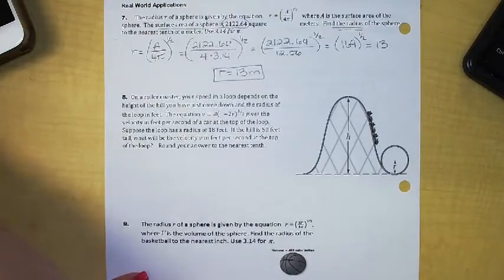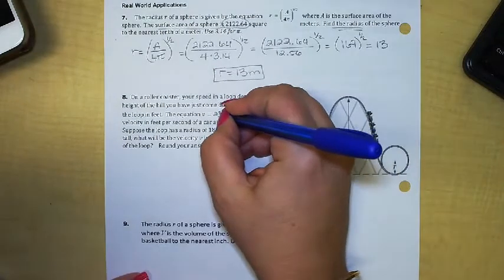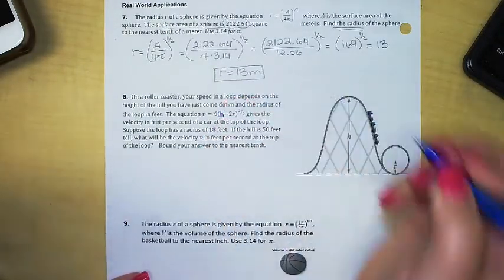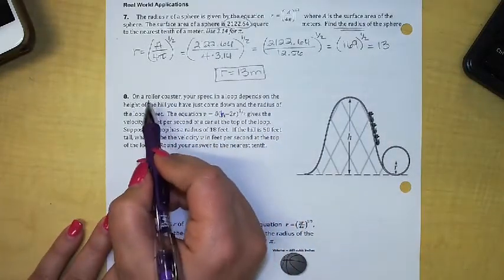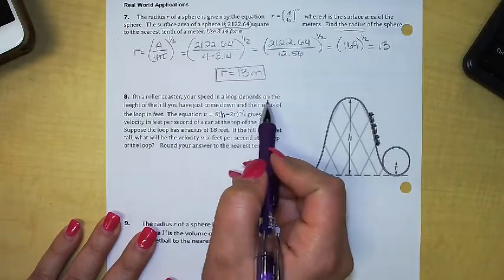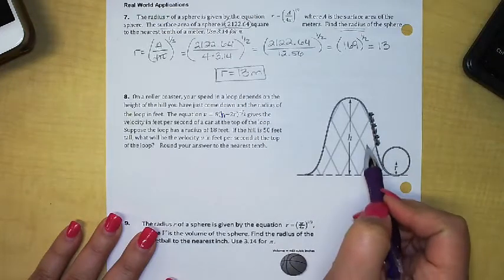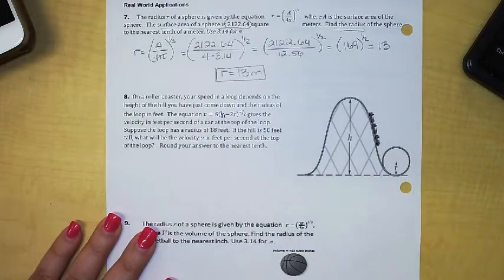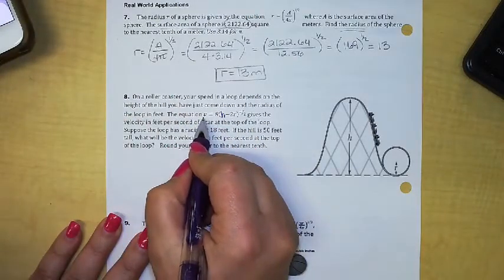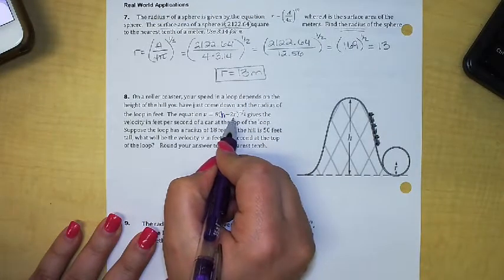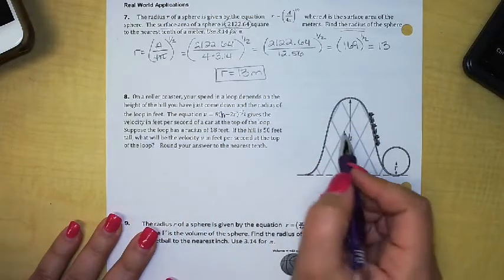This one is new. It is a little bit different, and it has a little typo. So join me here as we insert the missing h into this formula, which should be right there where that gap is. The problem says, on a roller coaster, your speed in a loop depends on the height of the hill that you just came off of, as well as the radius of the loop in feet. And then they give you the equation where the velocity is equal to 8 times h minus 2r raised to the 1/2 power. That'll calculate the velocity of the car at the top of the loop.